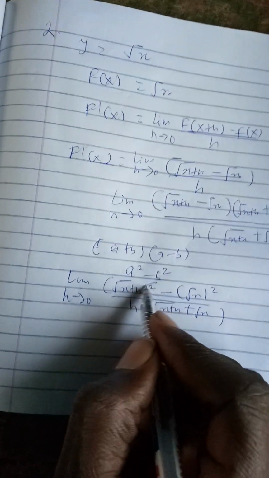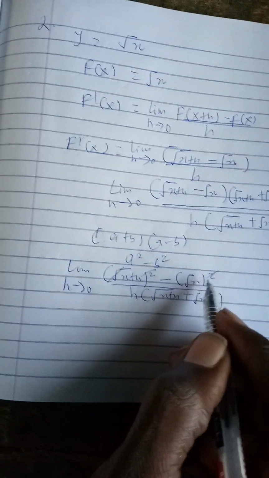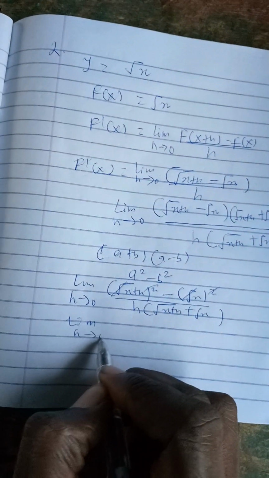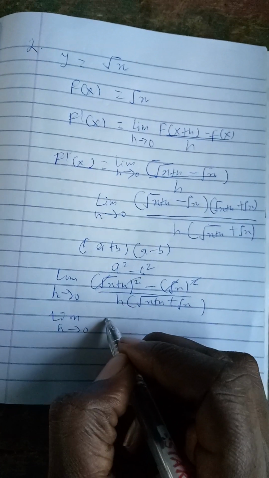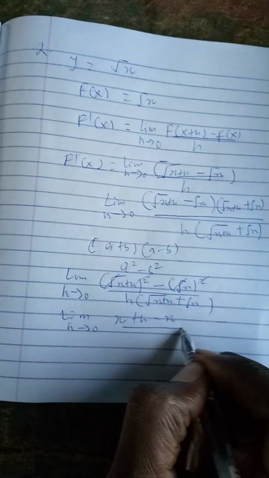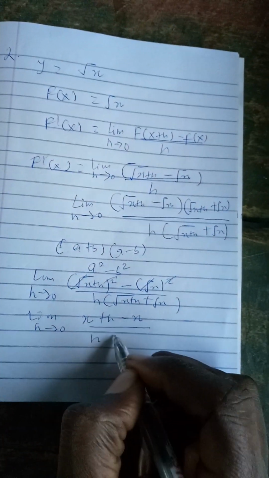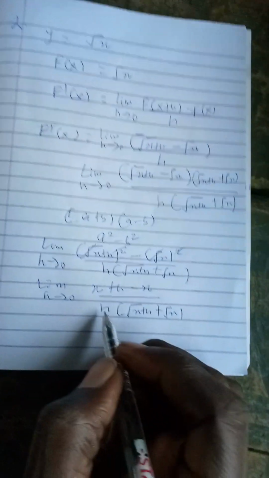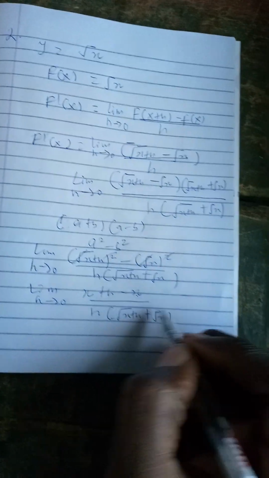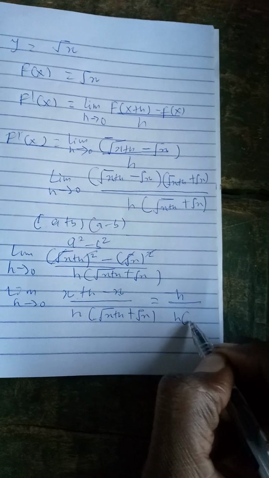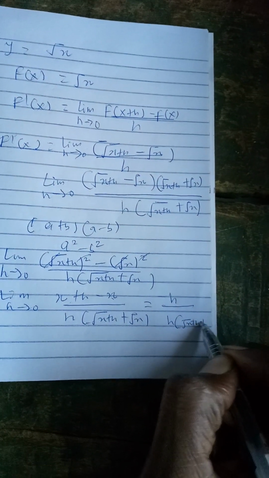This squared, we cancel this root; this squared, we cancel this root. So we have the limit as h tends to 0 of x plus h minus x over h times [root of (x plus h) plus root of x]. Now x minus x gives us 0, so you have h over h times [root of (x plus h) plus root of x].